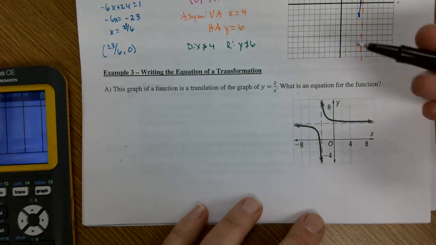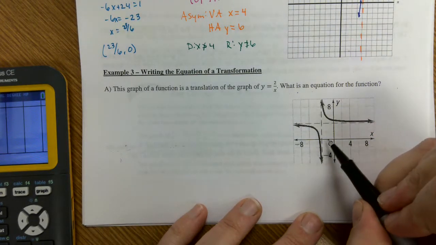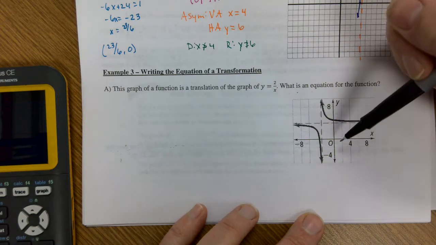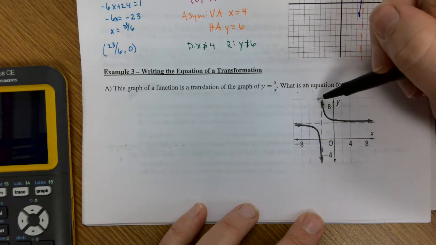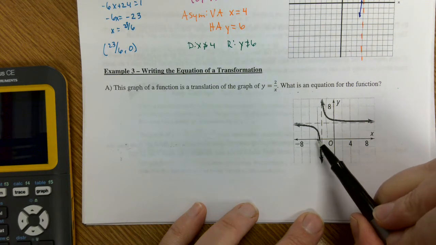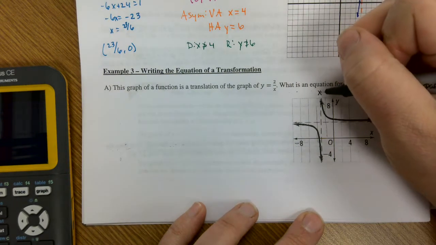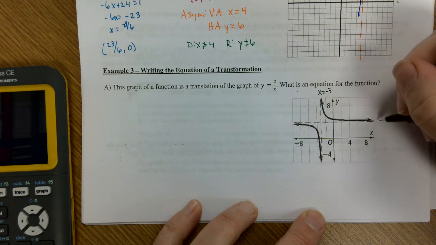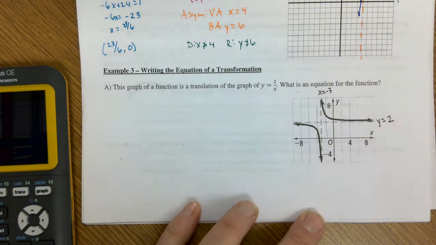What is the equation? So if I look at this, first, this is counting by 2s. It's kind of hard to tell here, but this is in between, so this was 2 and this is 4. So this looks like at x equals negative 3, there's an asymptote. And this is 1, 2. At y equals 2, there's an asymptote.